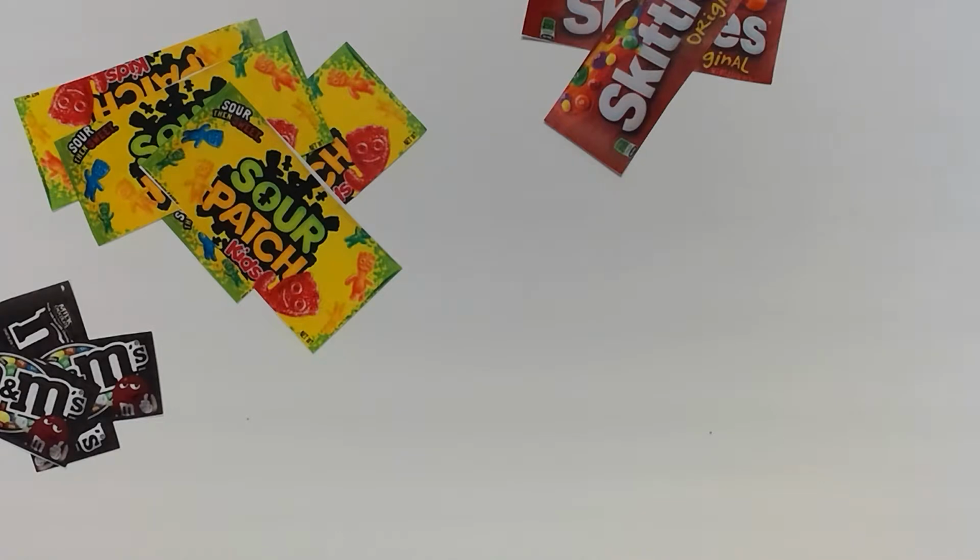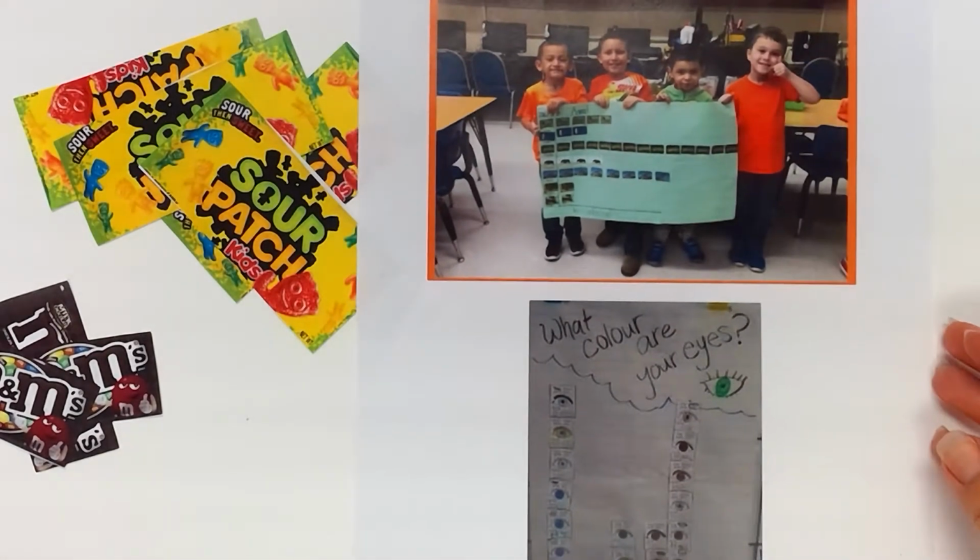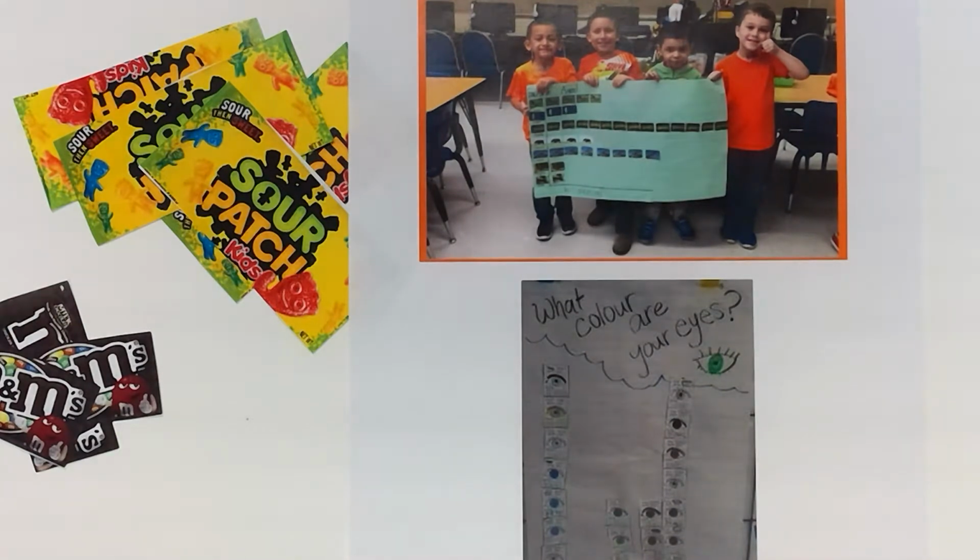So once the students have collected and sorted and organized their data, we want to create graphs. So there's 2 types of graphs in first grade. Students can create a picture graph. So it might be something that looks like one of these type pictures. And if you'll notice that we have our graphs going in both directions, we have horizontal graphs and we have vertical graphs.